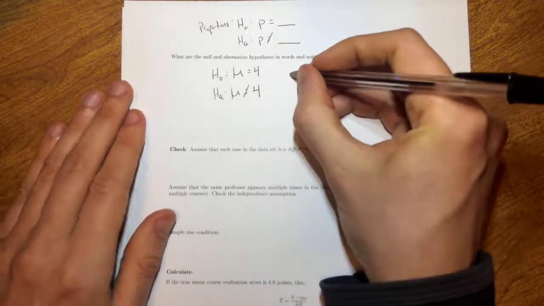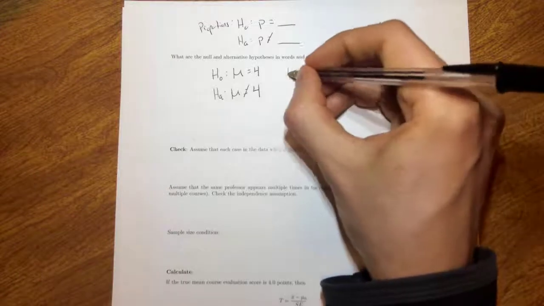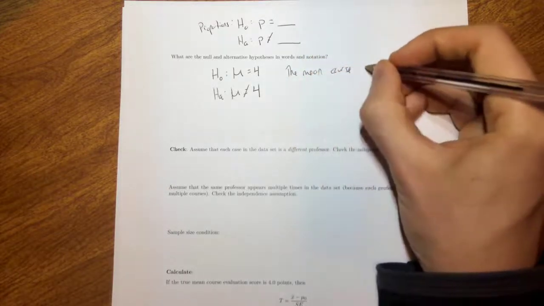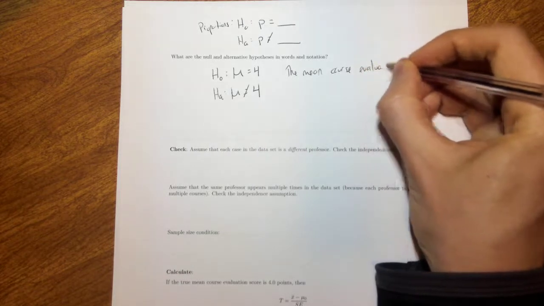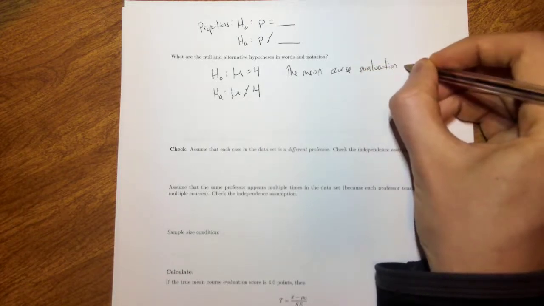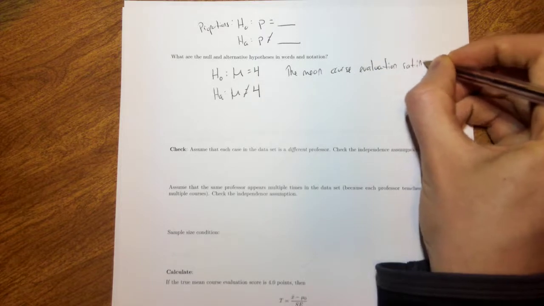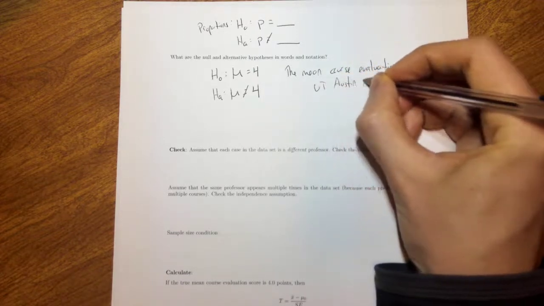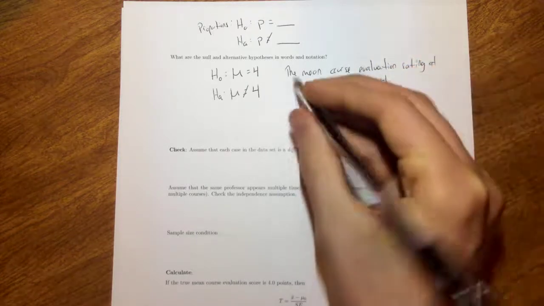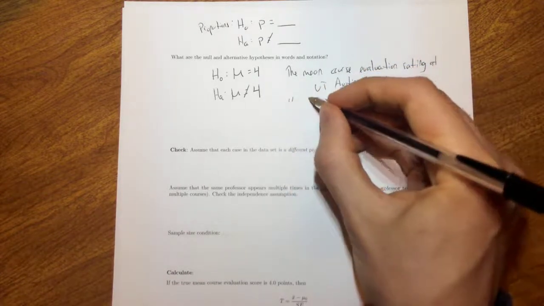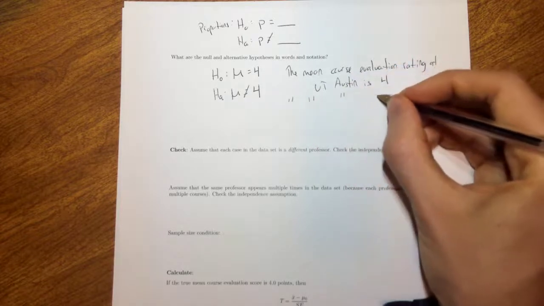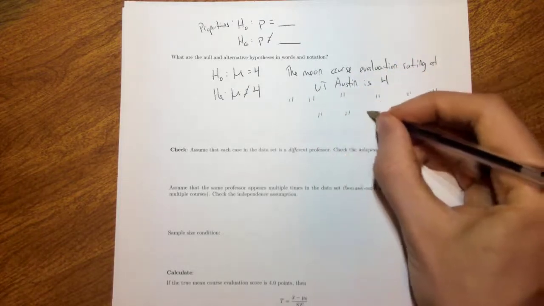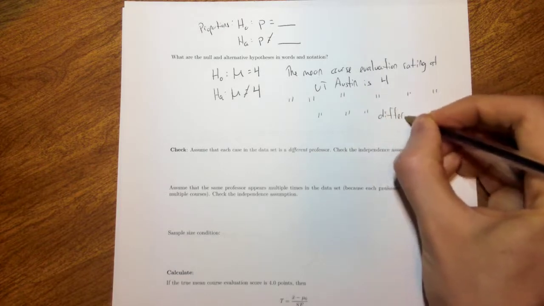In words, we might just say something like, the null would be the mean course evaluation rating at this school is 4, while the alternative, and I'm going to use these quotes just like we used in class, is that the mean is different than 4.